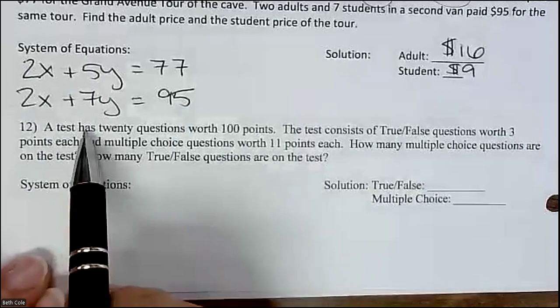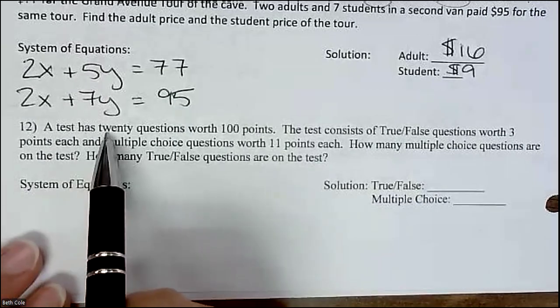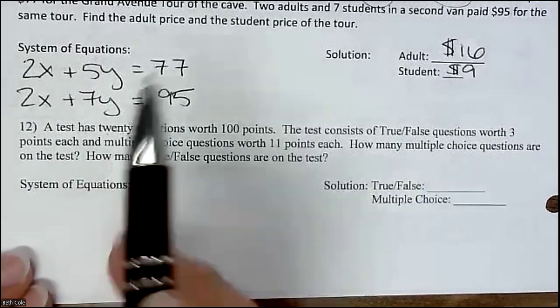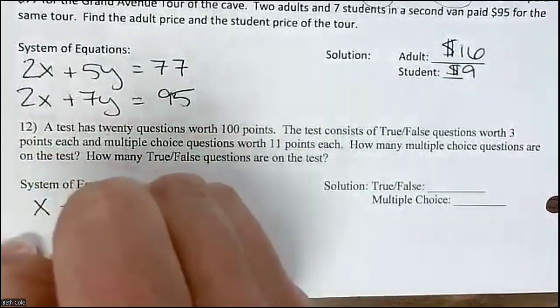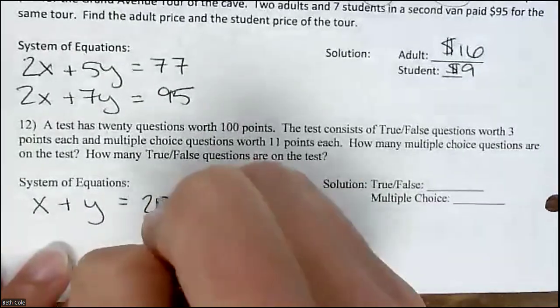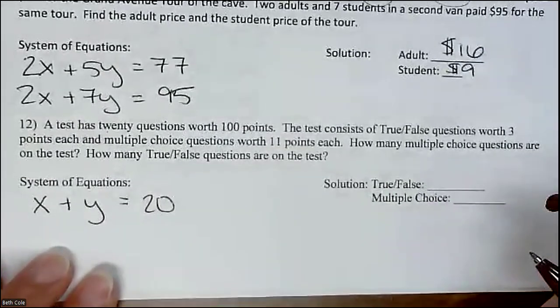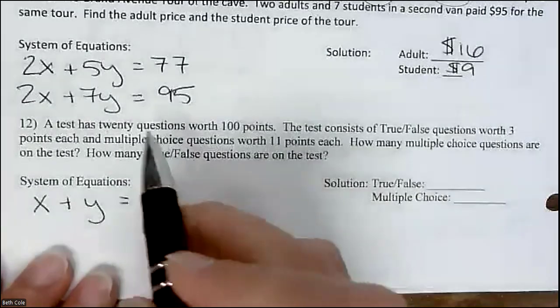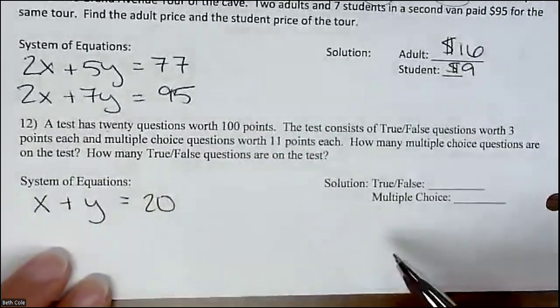All right, a test has 20 questions. That means X plus Y equals 20. Do you understand why that's the equation? There are a total of 20 questions, so X plus Y equals 20.